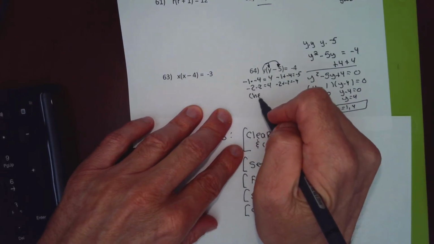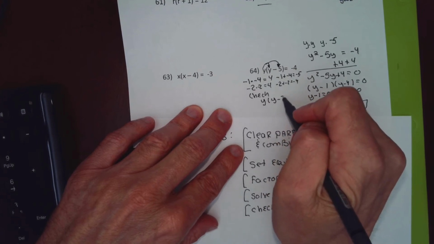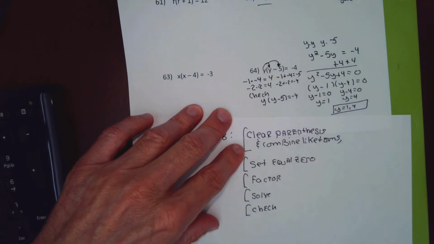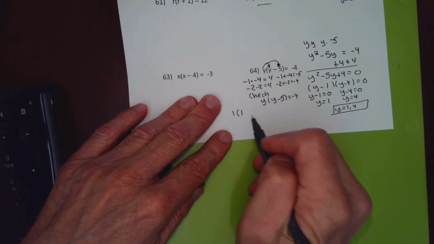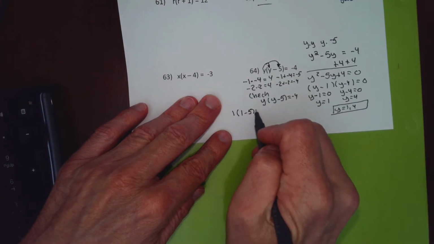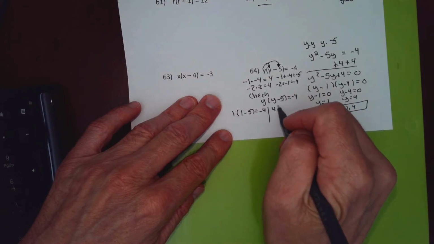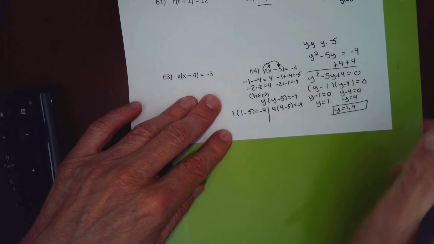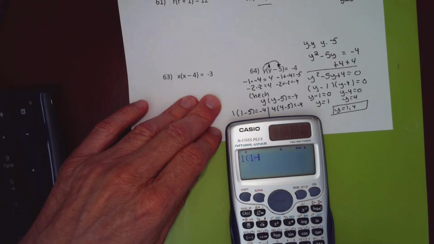I should check, and to check, I'm going to use the unchanged problem, y times y minus 5 equals negative 4. I'm going to separately plug 1 and 4 in. When I check the 1, I'm going to see if 1 times 1 minus 5 equals negative 4. When I check the 4, I'll see if 4 times 4 minus 5 equals negative 4. My answer is only right if I'm left with a true statement. So first check 1 times 1 minus 5.